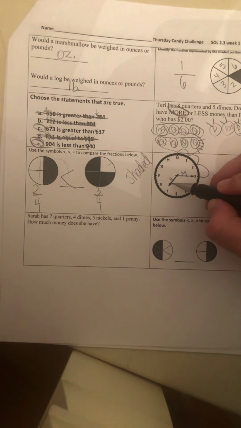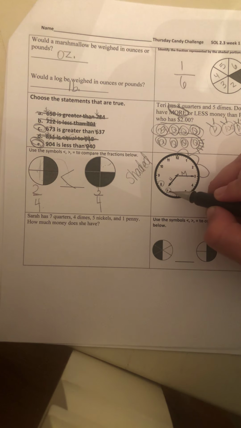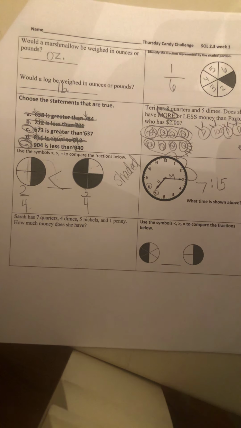And if you look at the hour hand, it is between the 7 and the 8. I like to say it's already past the 7 and it's on its way to 8. So you always go with what it's already touched. So the time would be 7:15.